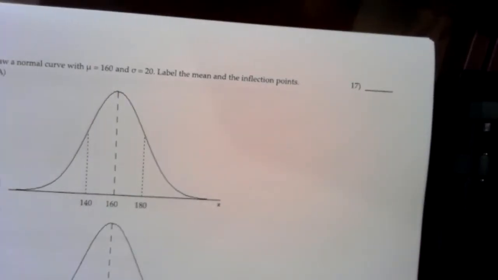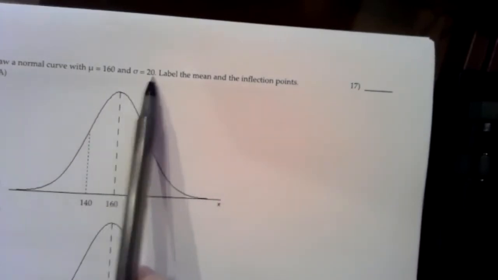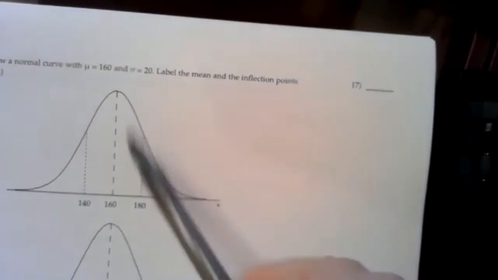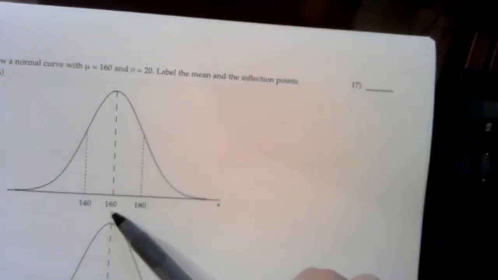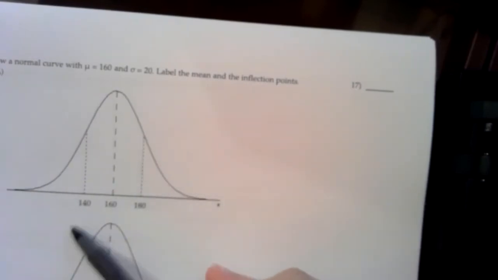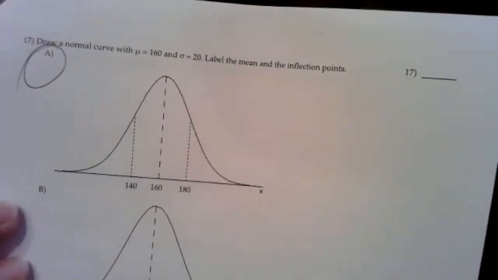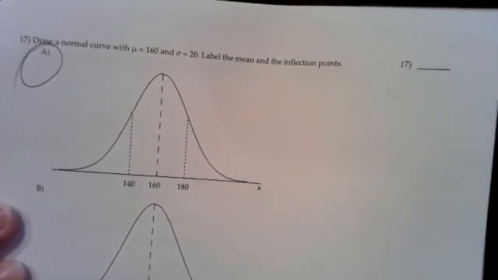The number that's going to be in the middle is going to be 160. Then with a standard deviation of 20, that means I have to go 20 above and 20 below. So 160 plus 20 more is going to be 180. Then 160 minus 20 is going to be my 140. So right there, we can see that for number 17, A is what matches up. Okay.